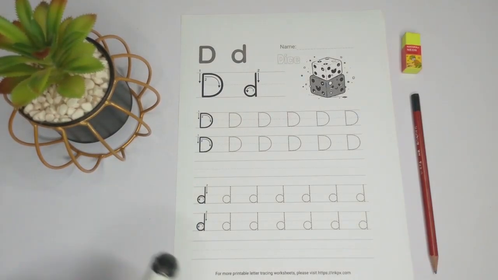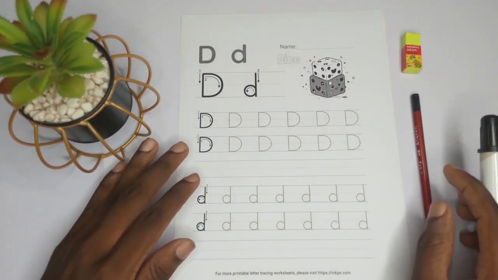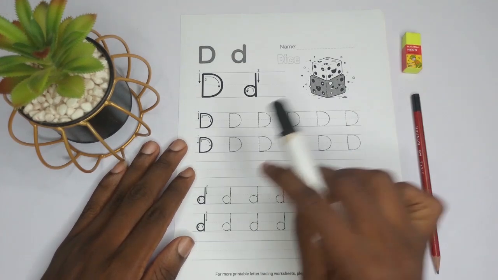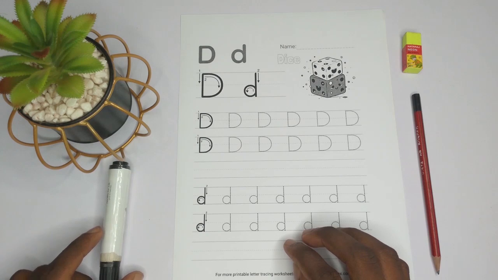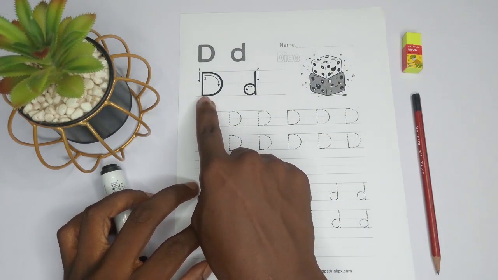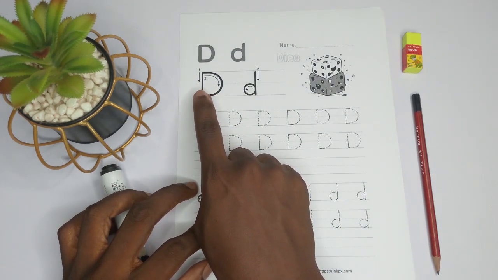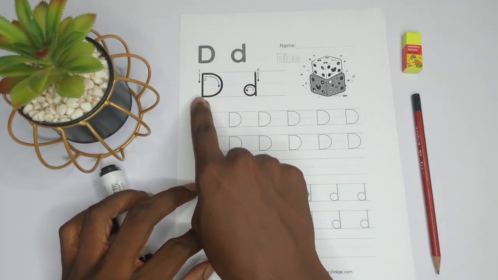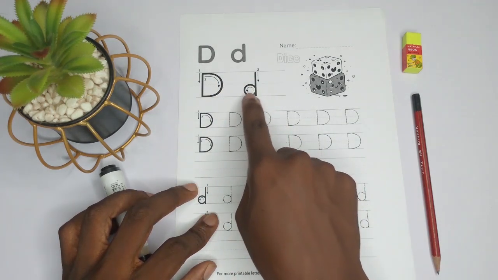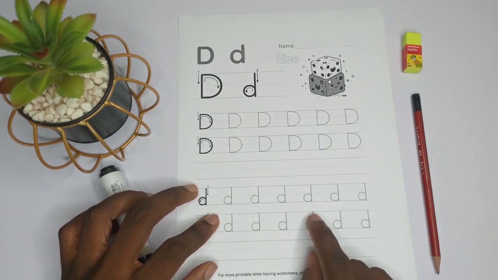Hello kids, and welcome to the channel. Today we want to continue learning how to write and trace the alphabet in the English language. So today we'll be looking at the alphabet D, so capital D and small d. We'll be learning how to trace them, both the capital D and the small d.